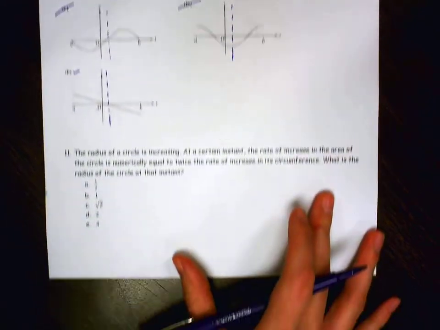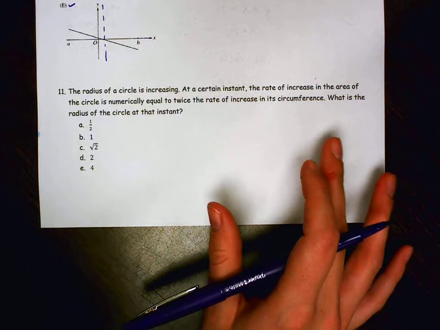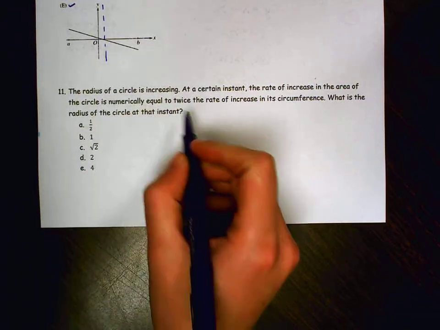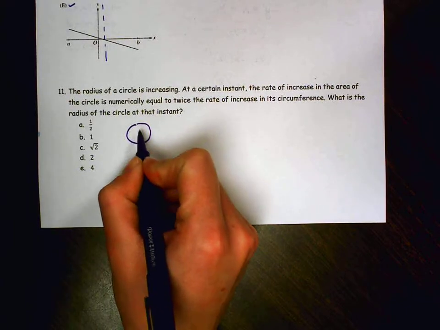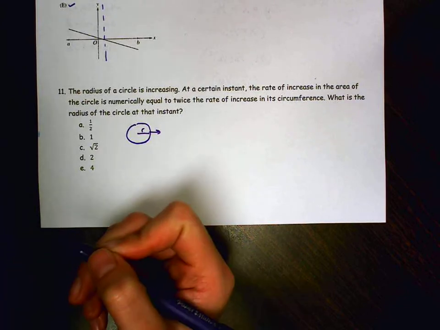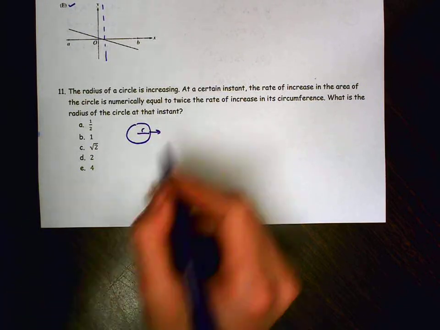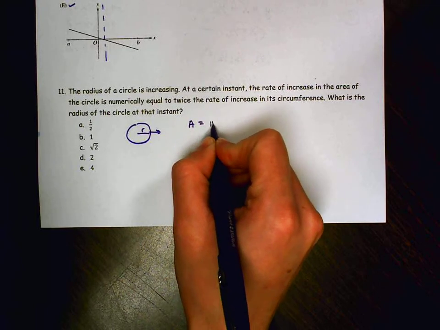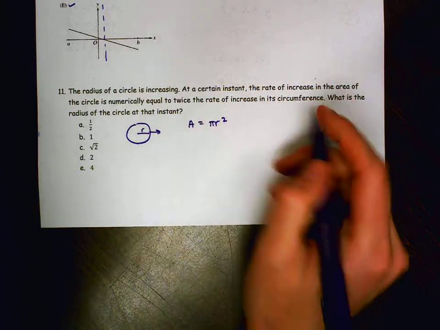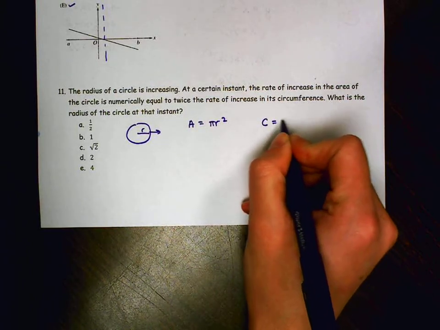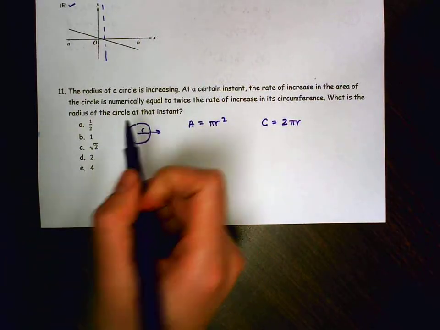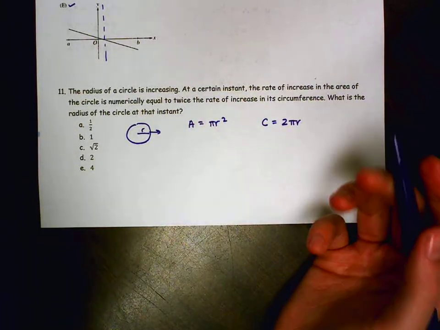My last one is number 11. This one I think was one of the other tricky ones on the packet, which is why I wanted to do it for you. It says the radius of a circle is increasing, so I have a circle, and its radius is increasing. At a certain instant, the rate of increase of the area, so I need to do something with area, is numerically equal to twice the rate of increase of the circumference. So I need to do something with circumference. And notice I need the rate of the area and the rate of the circumference, or the rate at which they're changing. So I'm going to take the derivative of both of these.